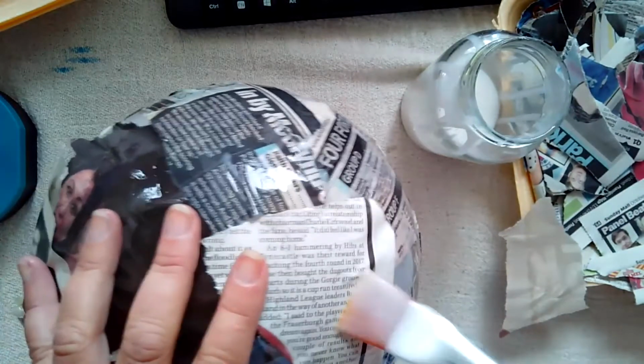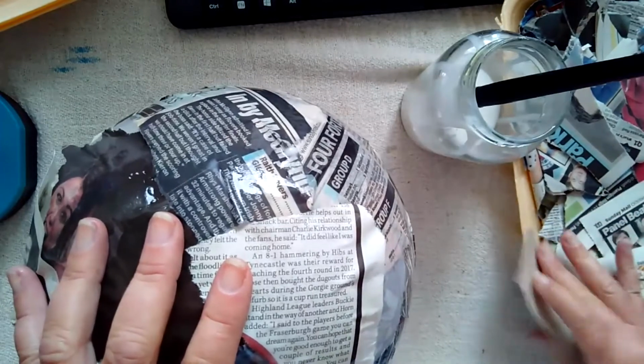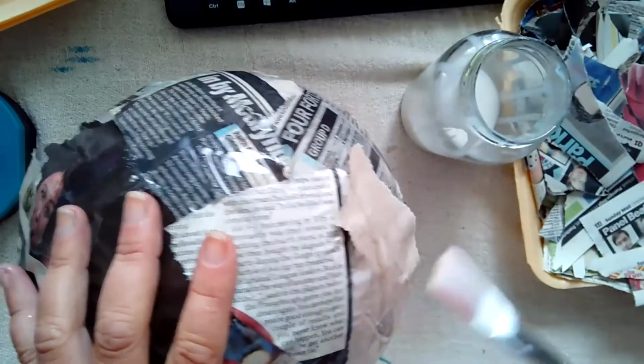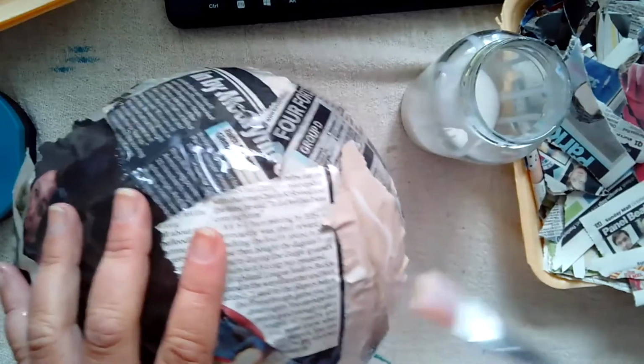This is my first layer, and then I will go with white papers over it to cover the newspapers.